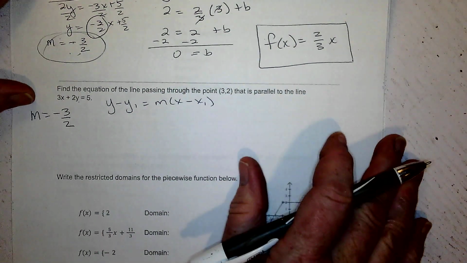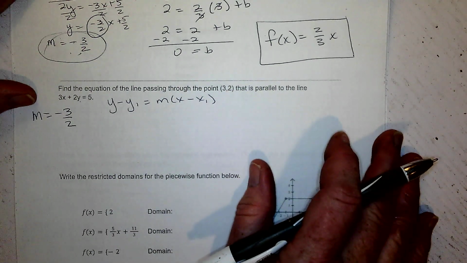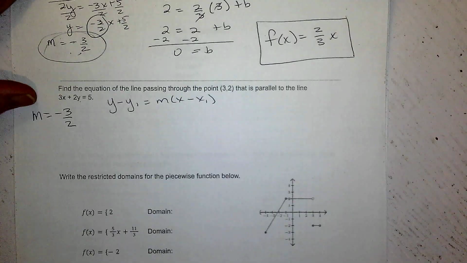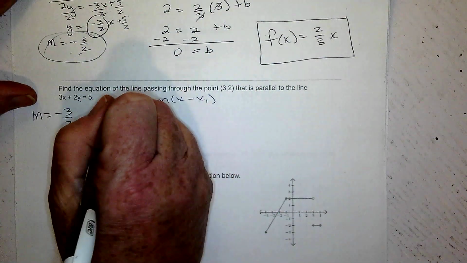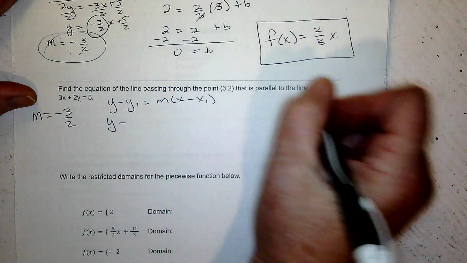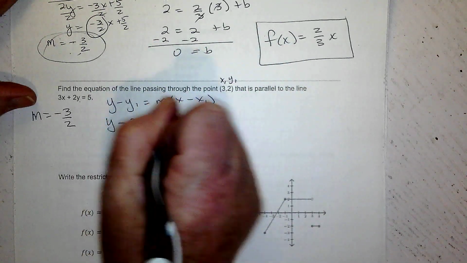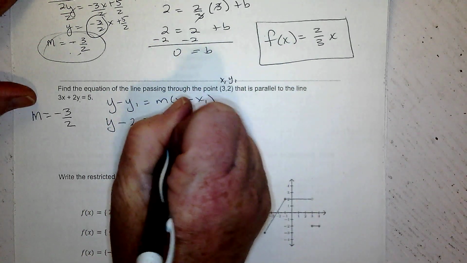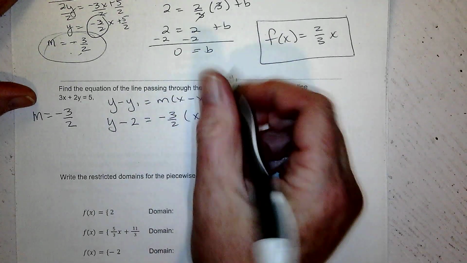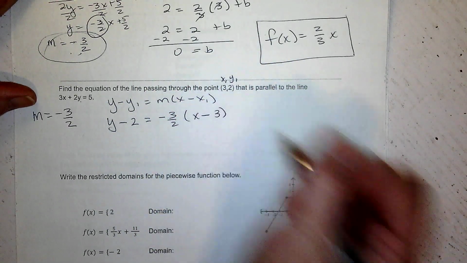I believe this is given on your first page of your final exam. I'll go check it for you just to verify. Yep, it's on there. So this is given to you. So y minus 2 is equal to my slope, negative 3 halves, and then x minus, my x sub 1 is 3.